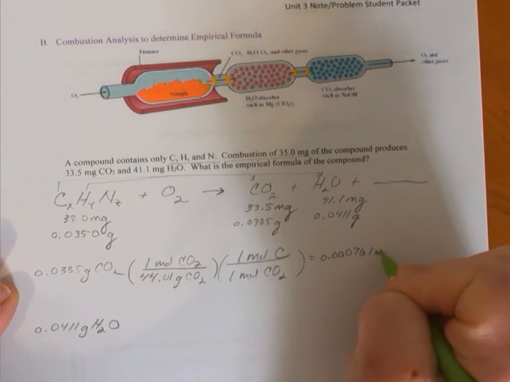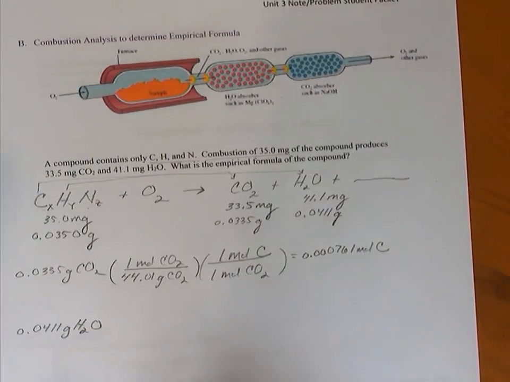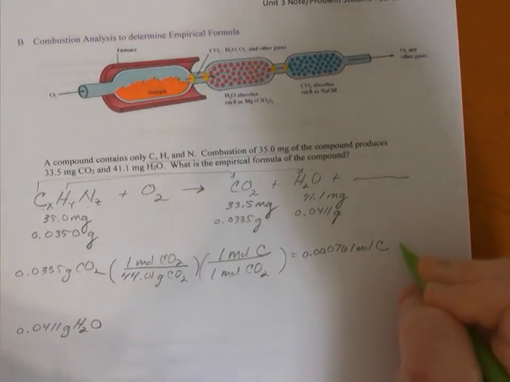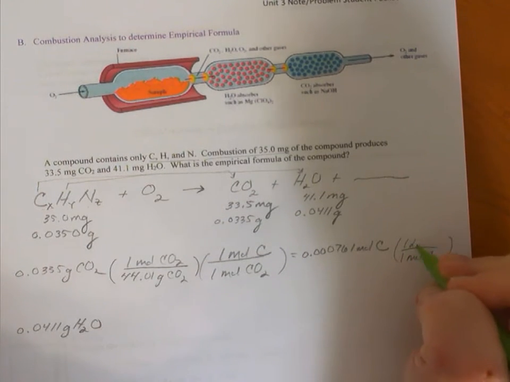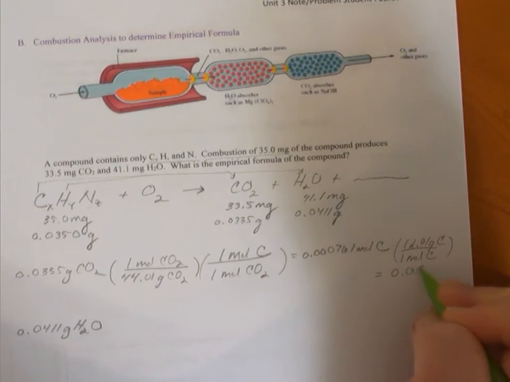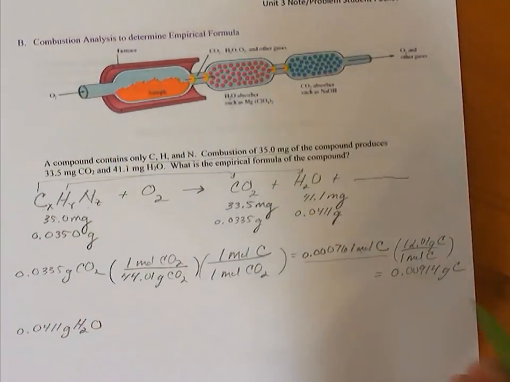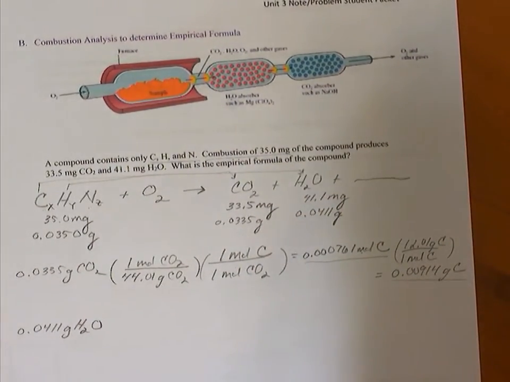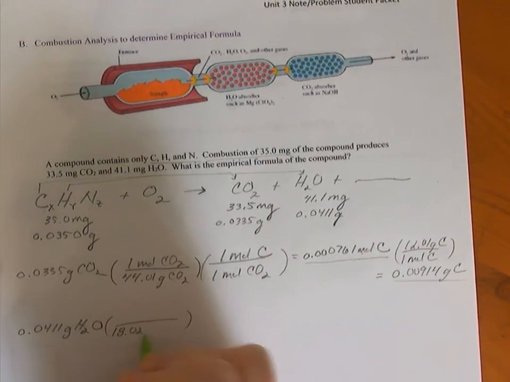Please feel free to translate that into scientific notation. And then I can get grams by just using average atomic mass. Okay, so I know my moles of carbon, and I know I'm going to need that for empirical formula, and my grams of carbon. I'll go ahead and do that for my water as well, very, very quickly.